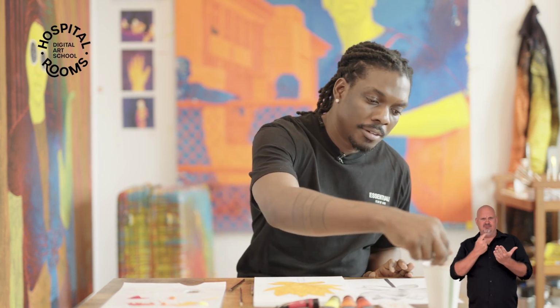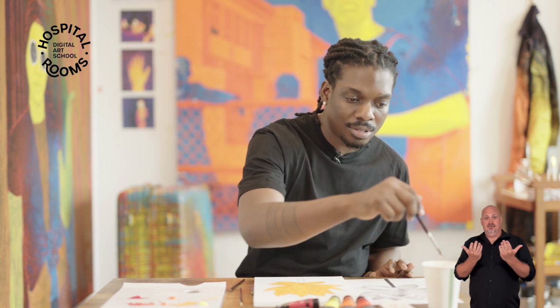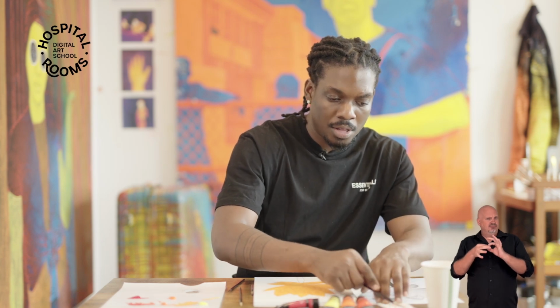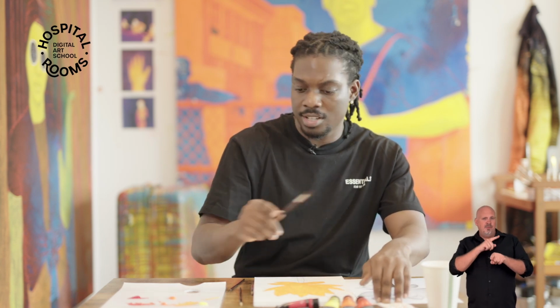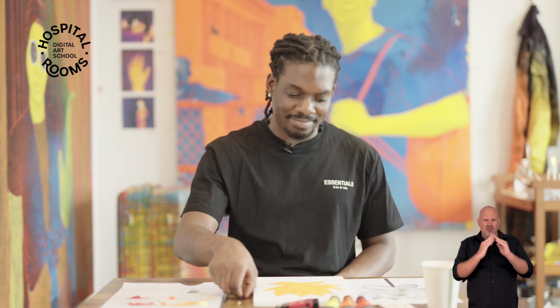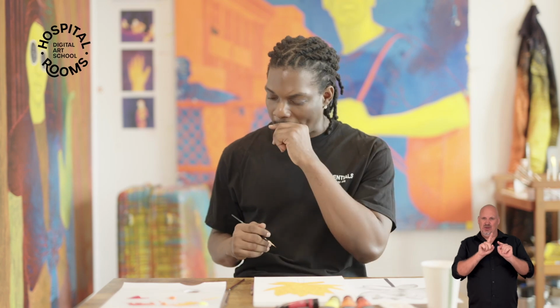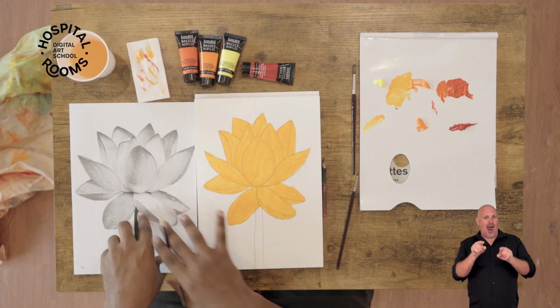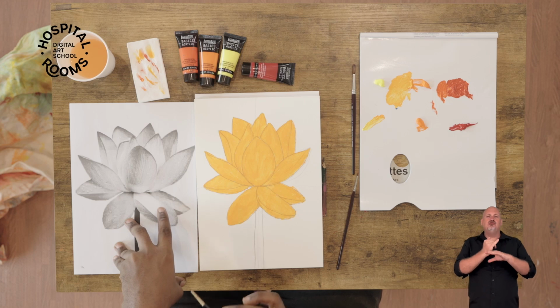Now we go to the details of the lotus flower, which is another interesting and exciting part of this tutorial. So now you look at the lotus flower and you realize something.